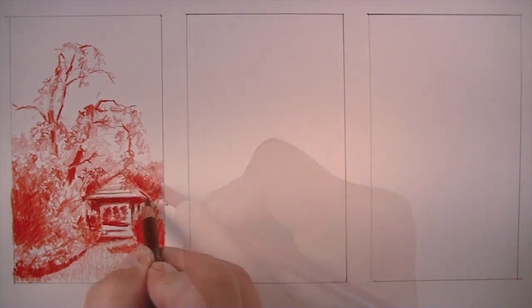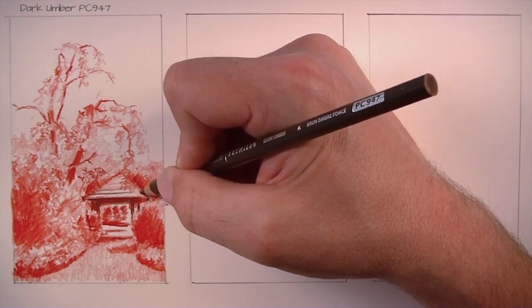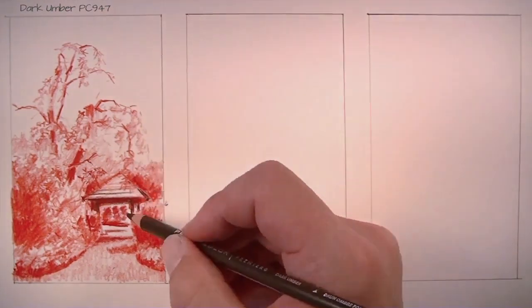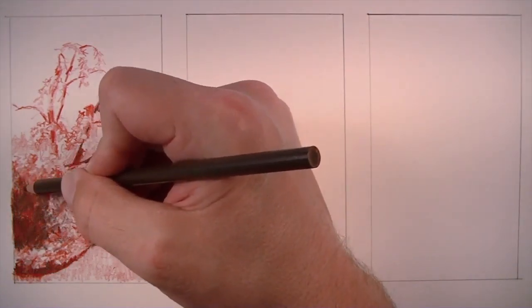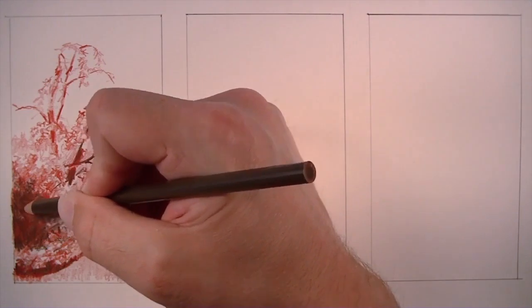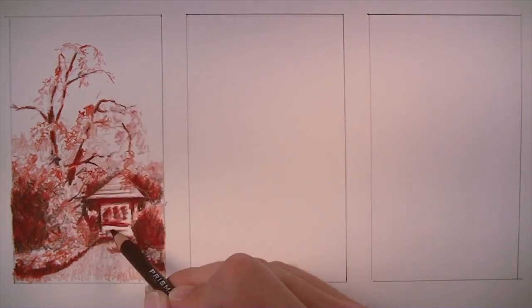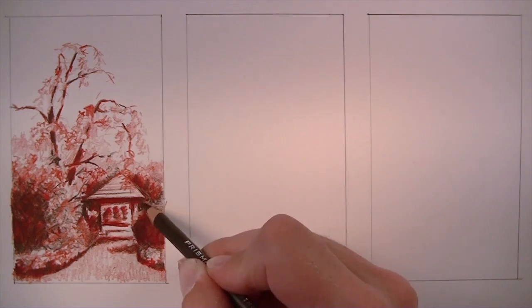We'll push the darker values even further by using a dark umber pencil to make the values darker in the shadowed areas. Using a monochromatic color scheme is the ultimate in limiting your color palette. It can create a harmonious and unified image.